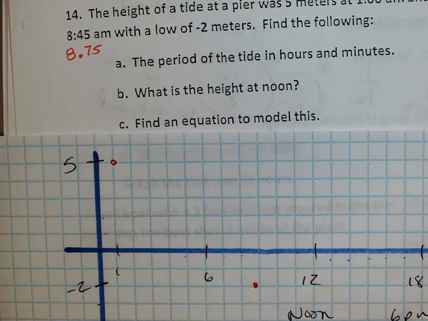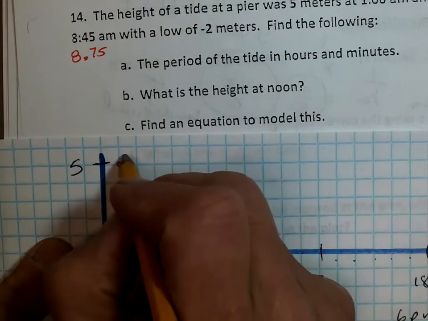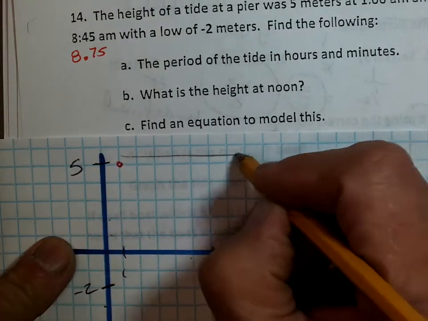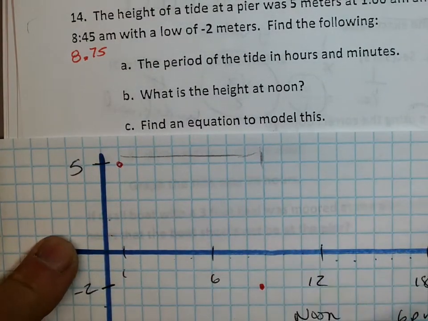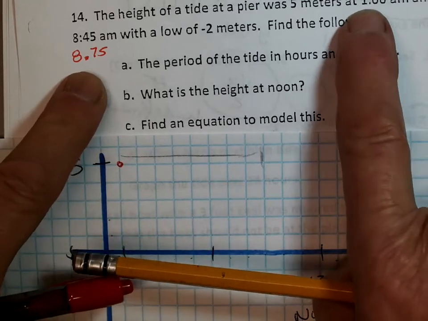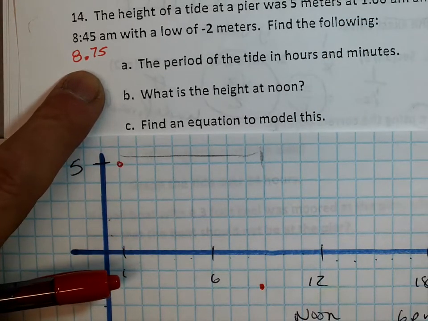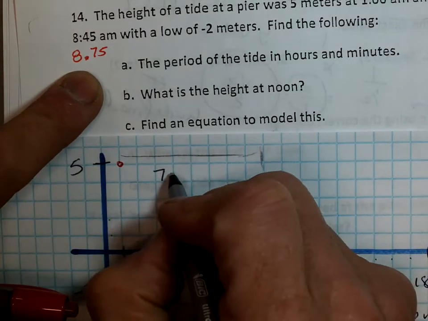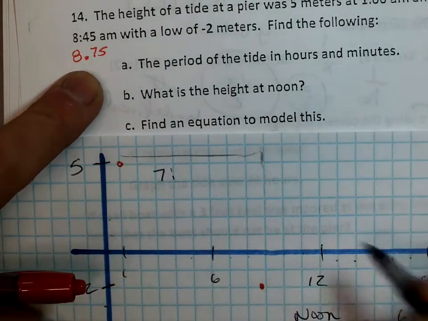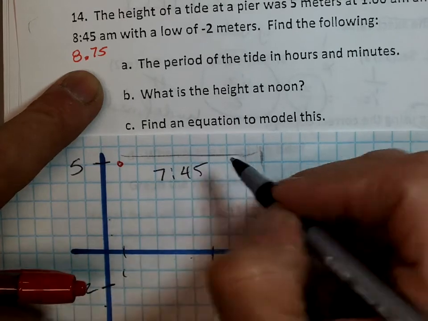So what I'd like to know is what is the time or the length from high tide to low tide? What is that actual time? So what is the time from here to here? 1 o'clock minus 8.75. So the time is 7 hours and 45 minutes, right?